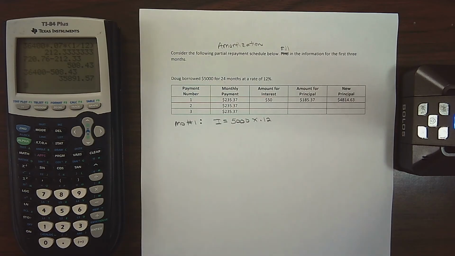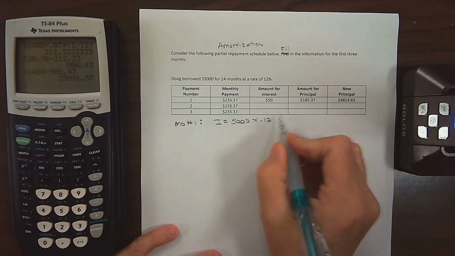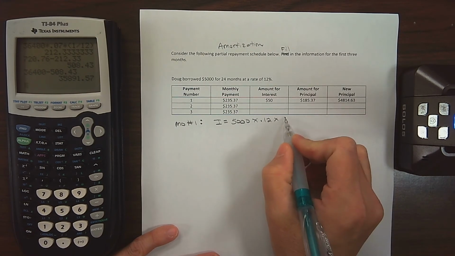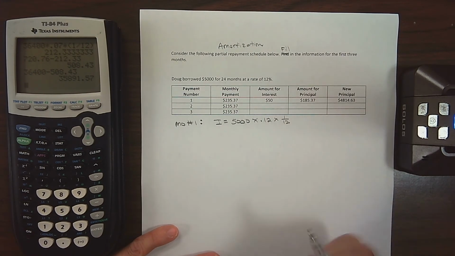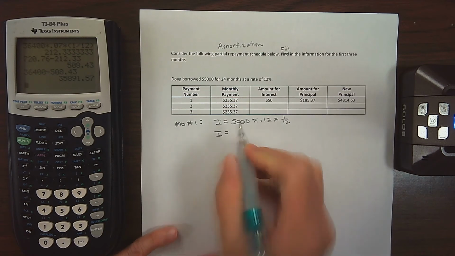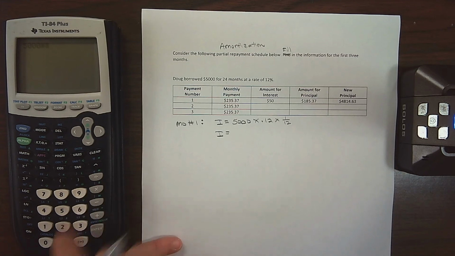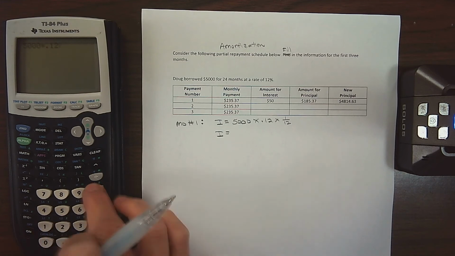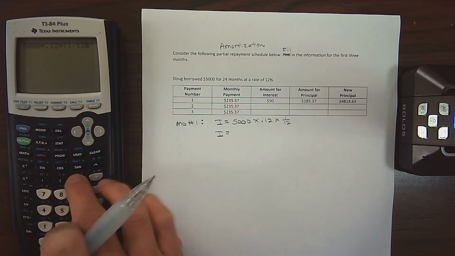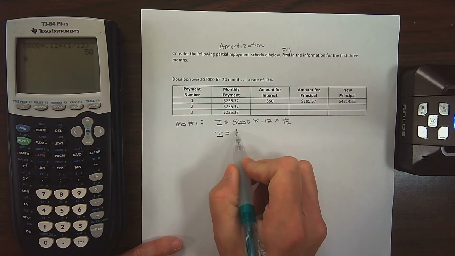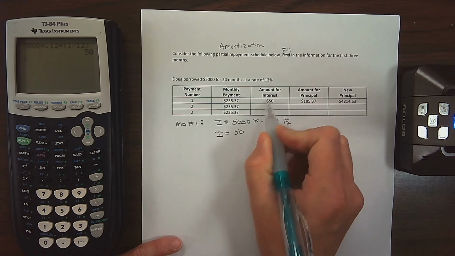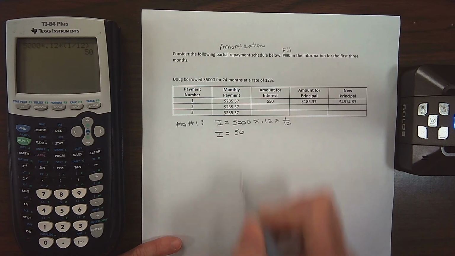There it goes. Sorry about that. Okay, and then times the time, remember it's always going to be 1/12. So now, plugging that into my calculator, 5,000 times 0.12 times 1/12 gives me 50 bucks. So that's where this information came from, okay?